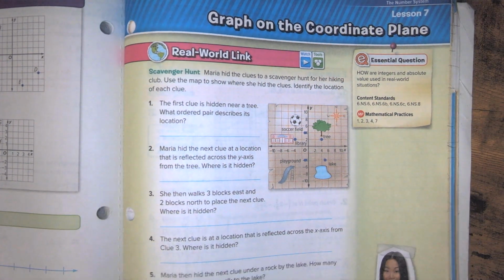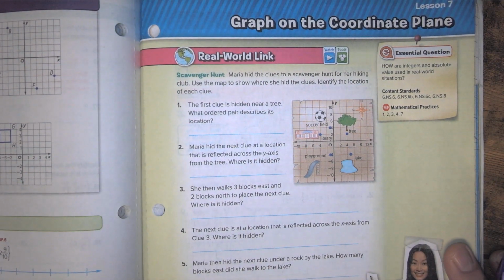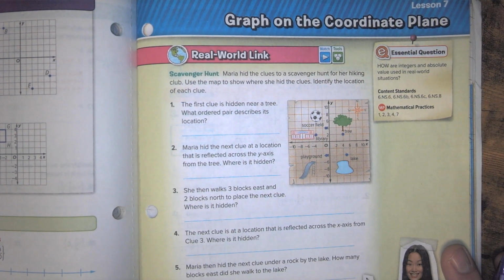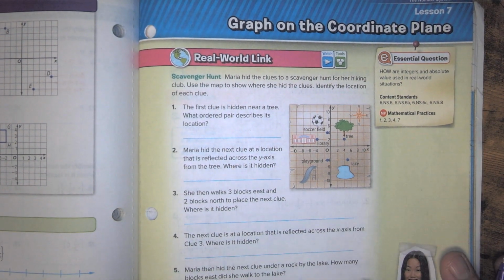On the coordinate plane today. So we've been building up to this. We've already done a little bit of this earlier this year. So we're just going to do a little bit more complex stuff.